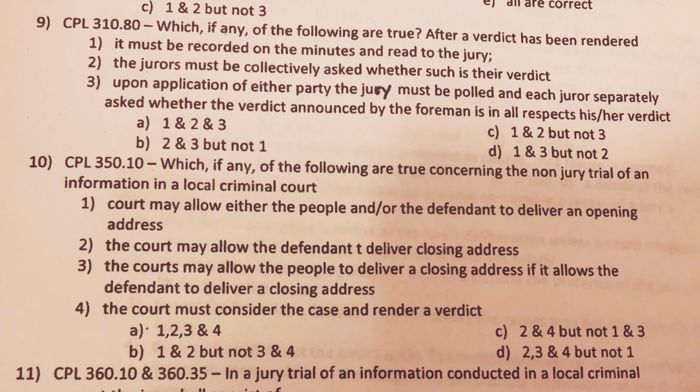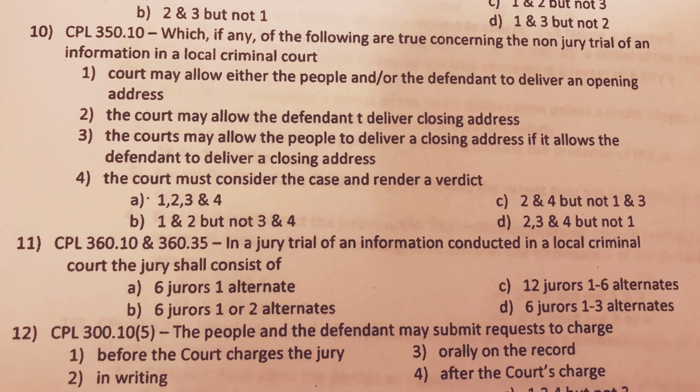And the court must consider the case and render a verdict. Also true. And so that's why 1 here is wrong, because it says either the people or defendant. Nope. 2 is correct. It says the court may allow defendant to deliver a closing. That's true. 3, the court may allow the people if it allows the defendant. That's false, because the court must allow the people if it allows defendant to deliver a summation. And 4 was correct. So the answer there was only 2 and 4, but not 1 and 3.